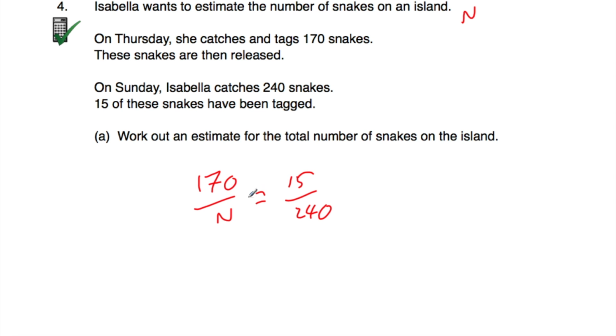So here we could multiply both sides by N and then multiply both sides by 240 and then solve it. I'm going to use cross multiplication. So I'm going to do 170 times 240, which is equal to 40,800, and that's equal to 15n. Now we want to find n, so we don't want this multiplied by 15, so let's divide by 15 and divide by 15, and that gives us 2,720 is equal to n. So our estimate for the total number of snakes that live on the island would be 2,720.